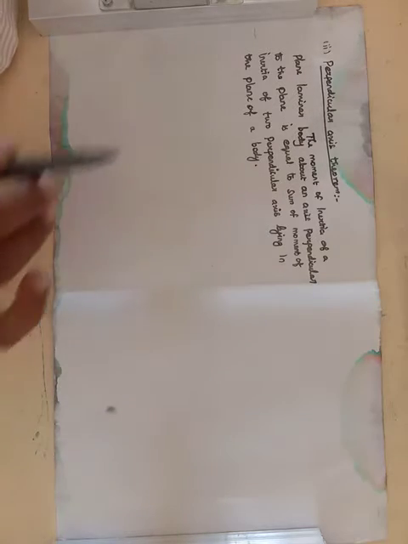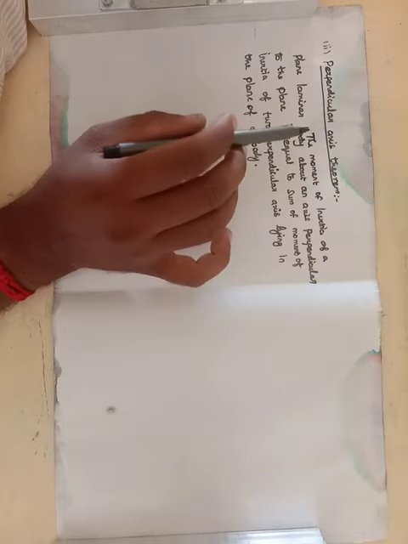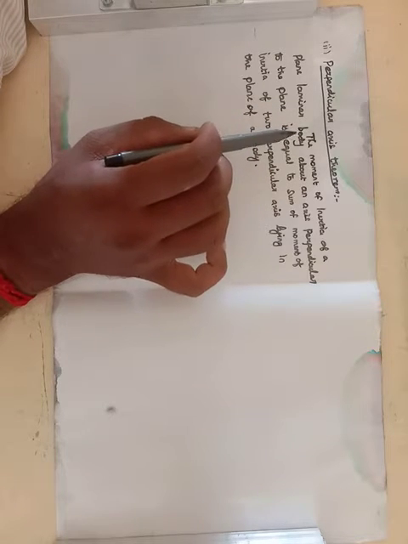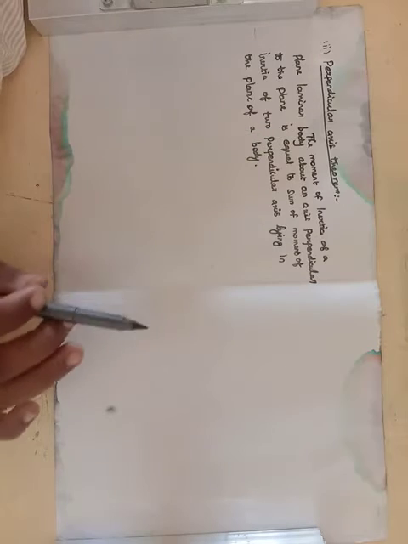Students, now I am going to teach another axis theorem, that is the perpendicular axis theorem. It is also a very important 5 mark question. The perpendicular axis theorem is also used to explain the moment of inertia of the body.